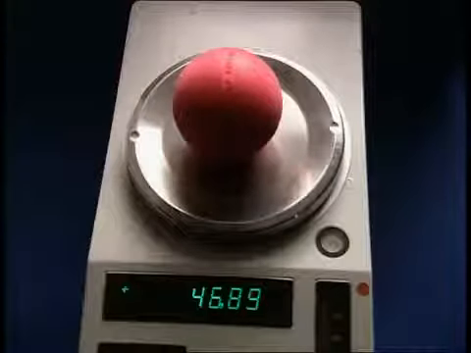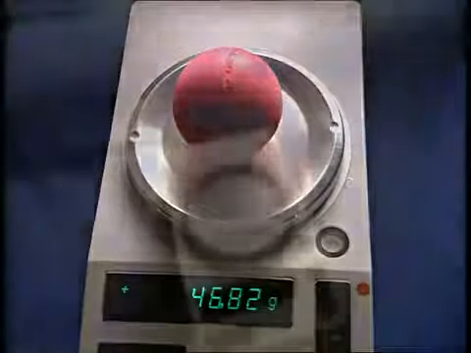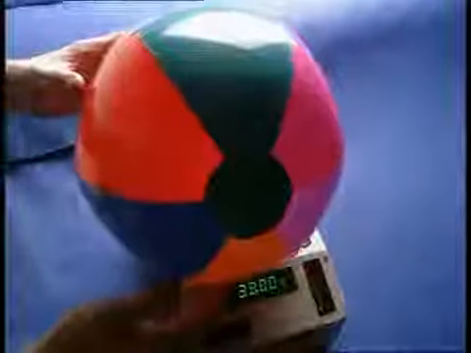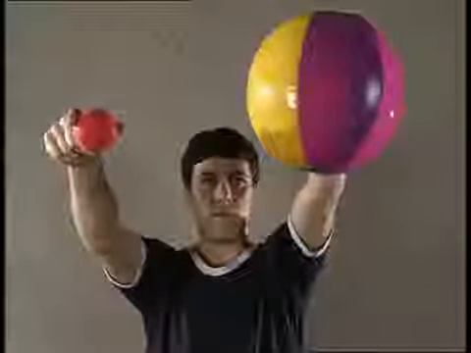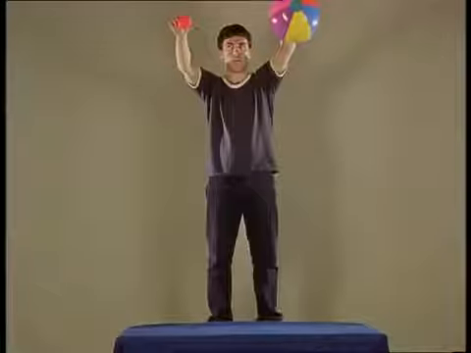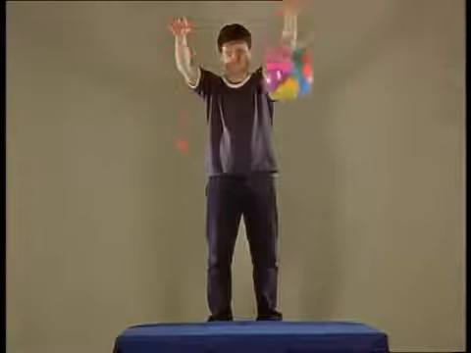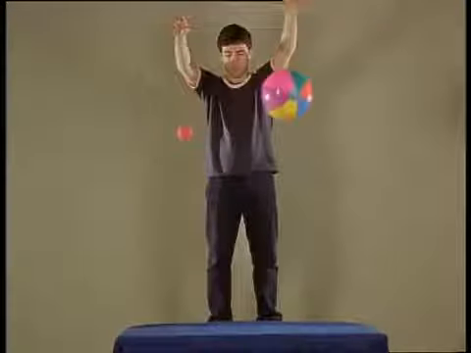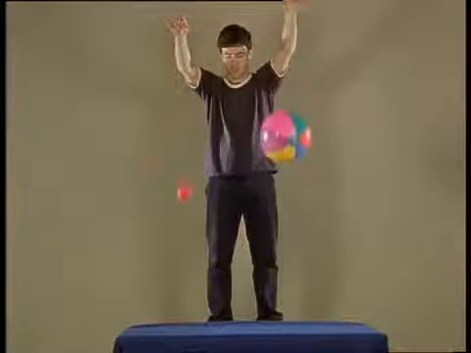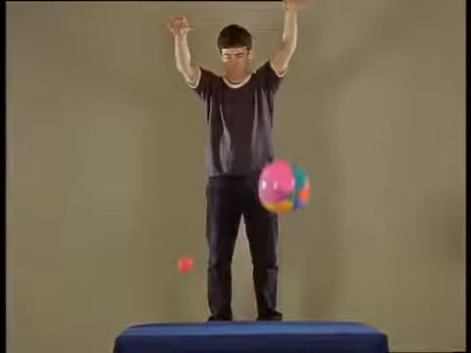This time the mass is almost the same, but the size is different. What do you think will happen this time? The small ball falls much faster than the large ball. The beach ball experiences greater air resistance.